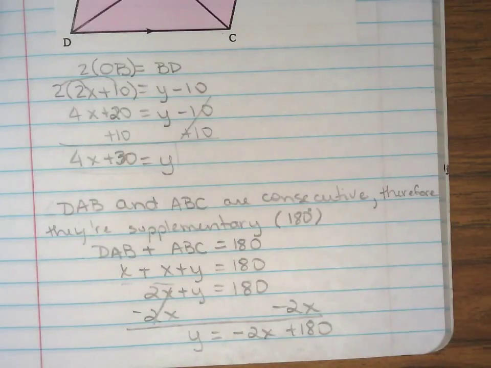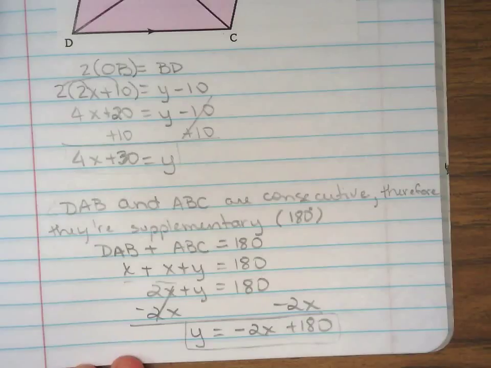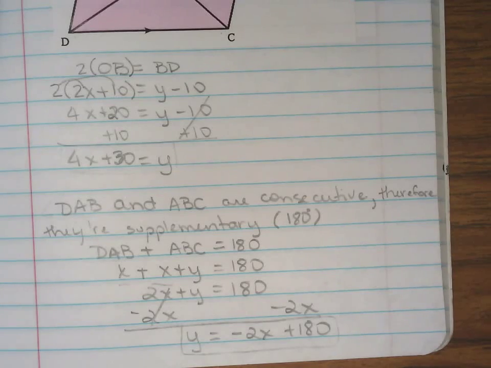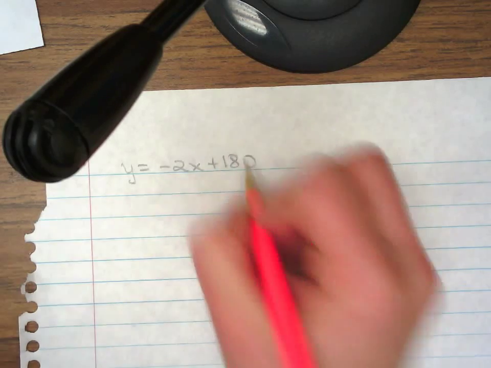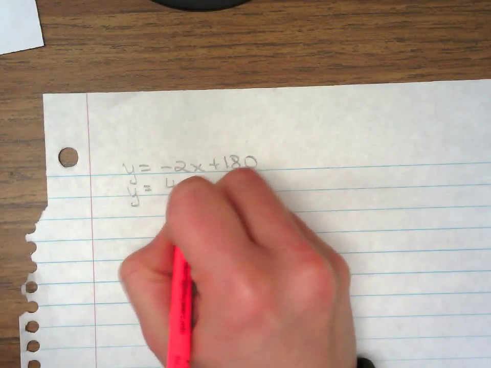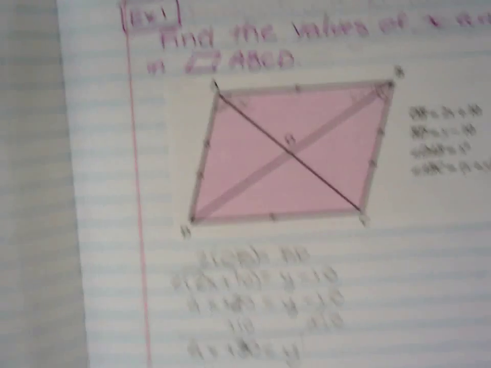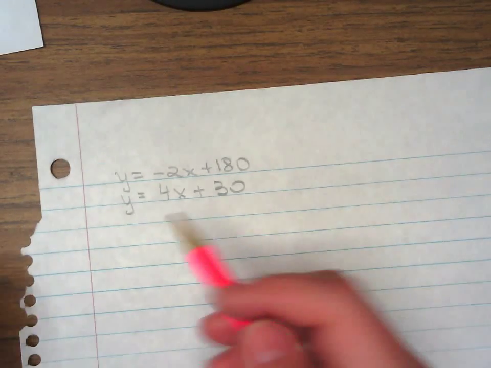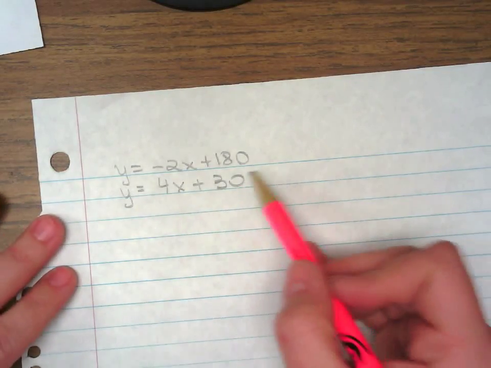Alright. So now we're going to have to solve this systems of equations right here. I'm going to give you two different ways to solve this. I'm going to transfer it to another paper. So I have y equals negative 2x plus 180. That's the one that I just found. And I also had y equals 4x plus 30. This is from the very first little system right here, first equation we had. I just put them together. So now, if y equals that and y equals that, that means these two equations equal each other.